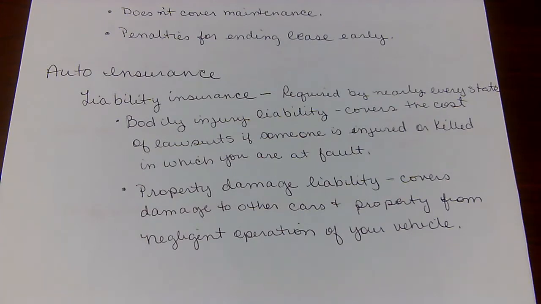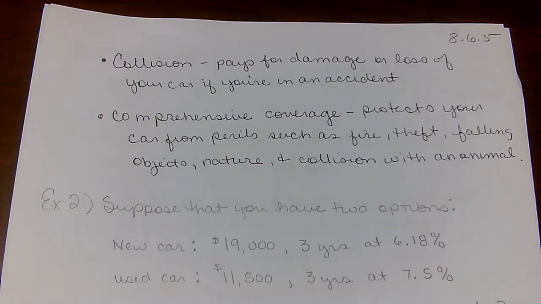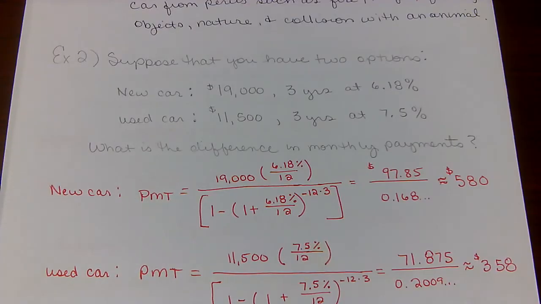Auto insurance. Liability insurance is required by nearly every state. You have bodily injury liability that covers the cost of the lawsuit if someone is injured or killed in which you are at fault. Property damage liability covers the damage to other cars and property if you are at fault while using your vehicle. Collision insurance pays for the damage or the loss of your vehicle if you're in an accident. And comprehensive coverage protects your car from things such as fire, theft, falling objects, nature, and collisions with an animal.